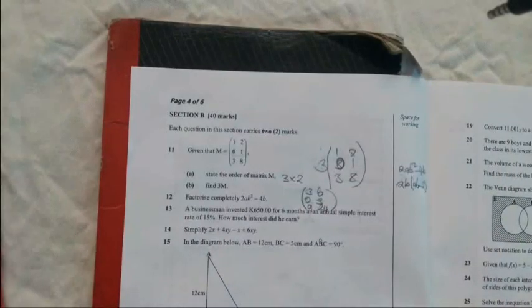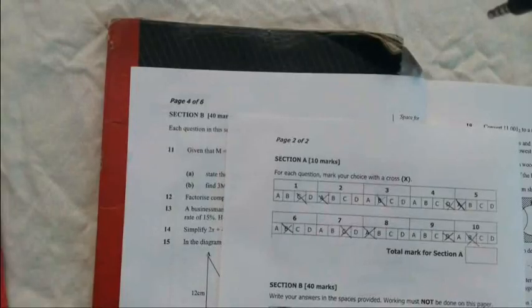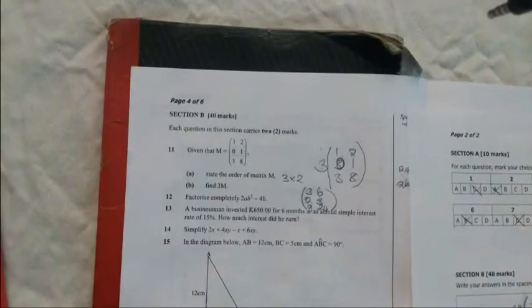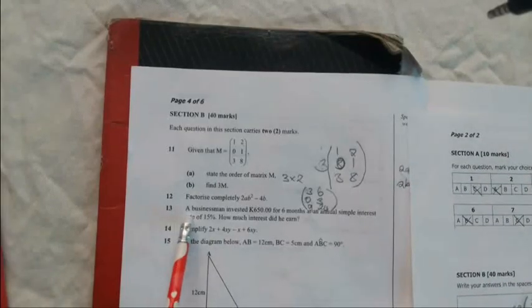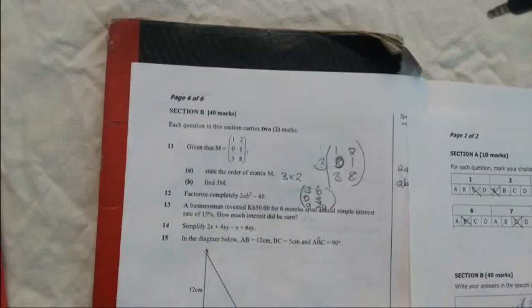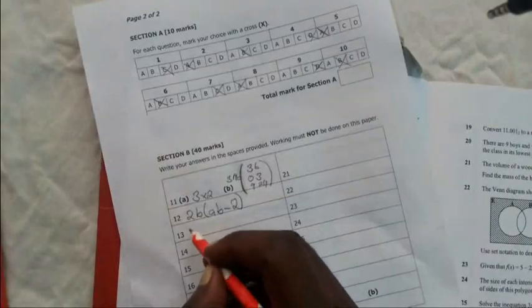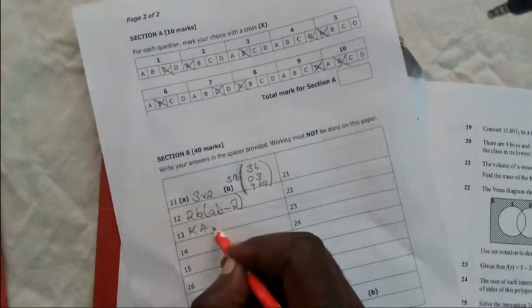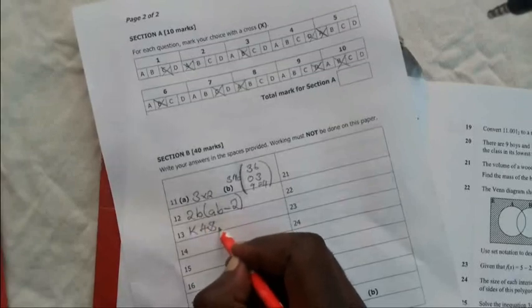So once I've found this answer, I'm going to get the paper. You need to be very careful with the number of the question. This is number 13 I was solving, so I'm going to write the answer here on number 13. I'm going to write it as 48 kwacha 75 ngwe.